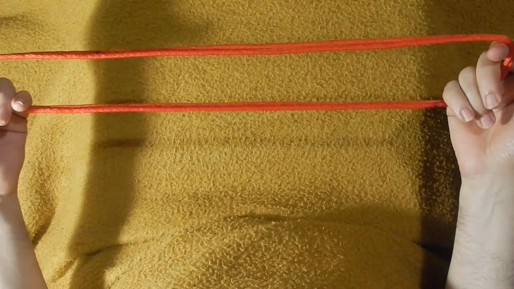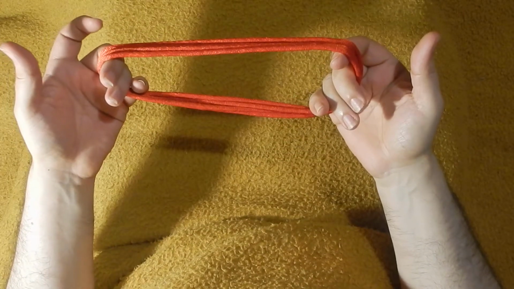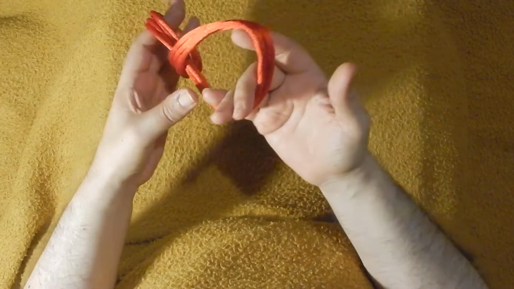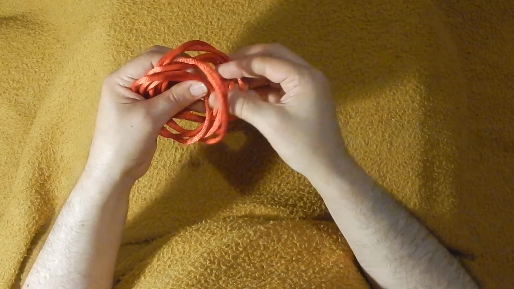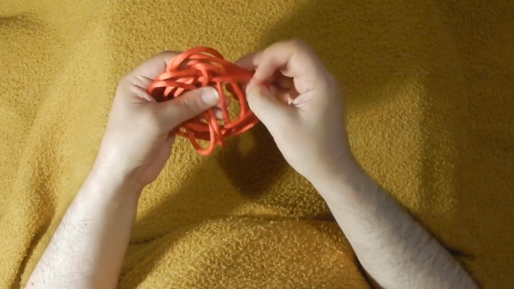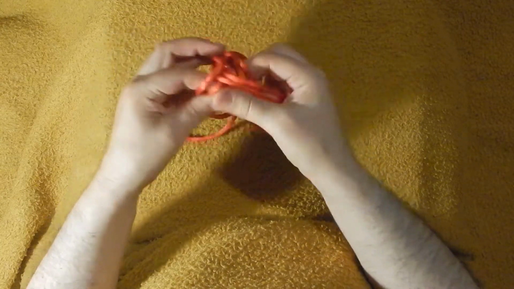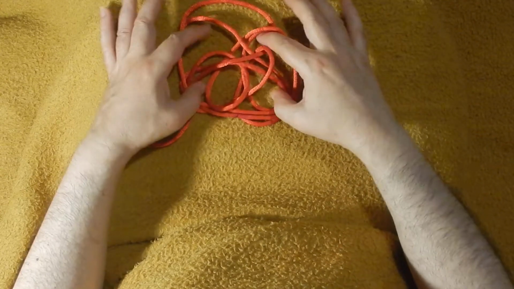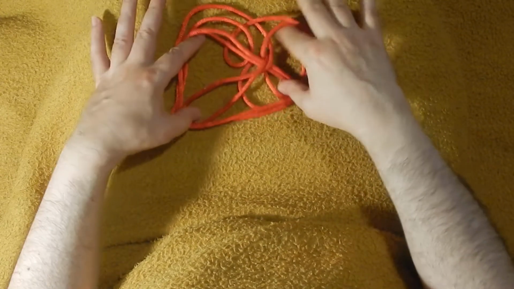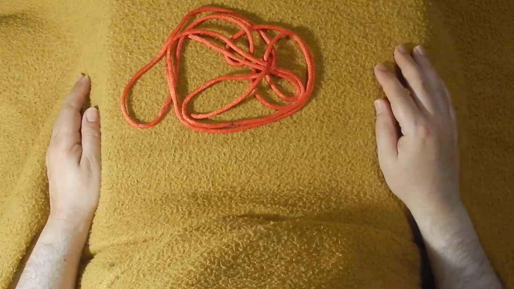You have here the string. Now you turn it, and we pass some of these into the middle of this, random. And then we open. And here you have a mess. We have a mess here. This is a mess.